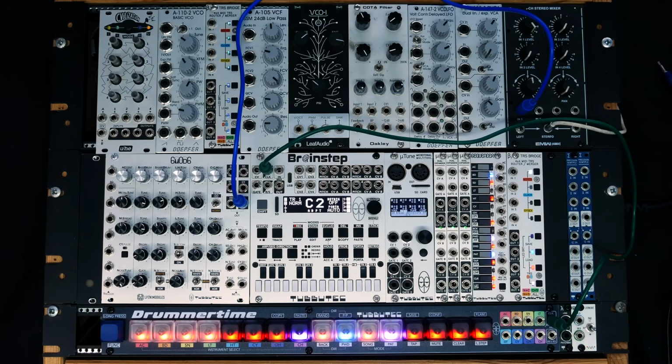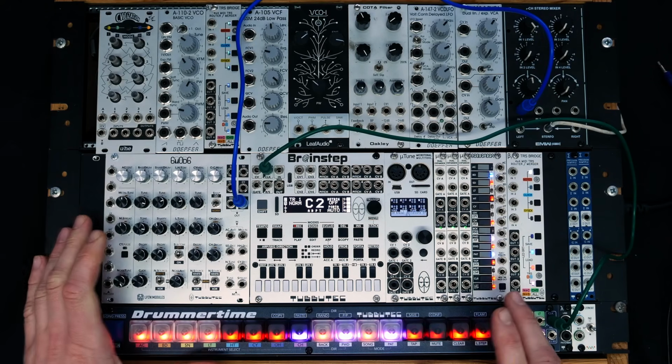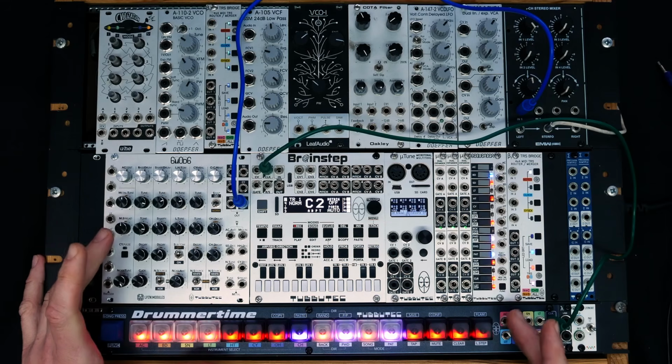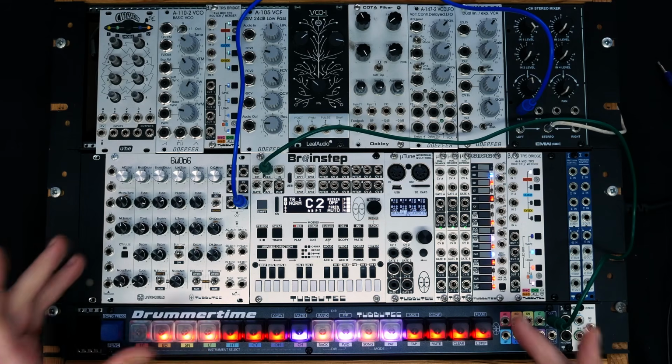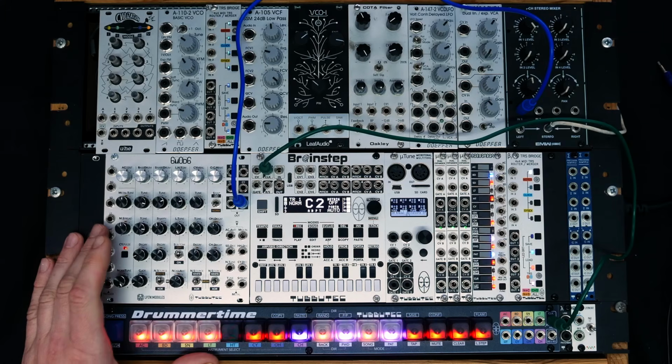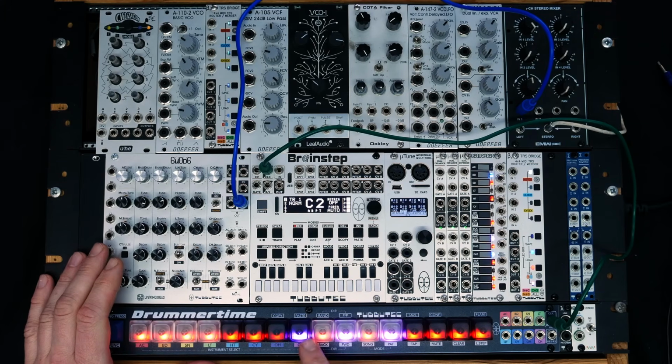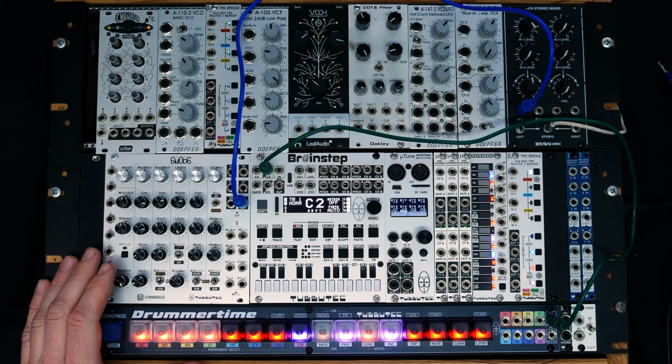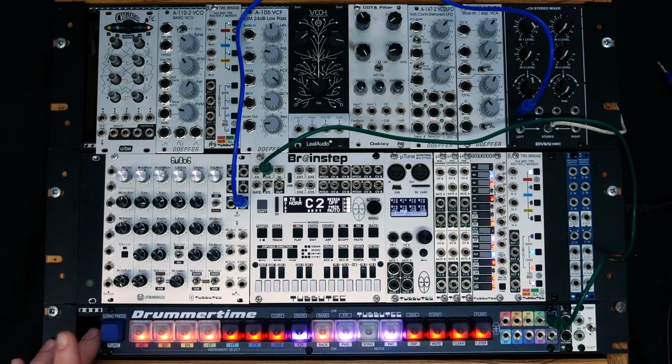Drummertime includes a Flam or ratchet effect that can be used to create subdivisions of steps, as well as various kinds of tuplets, e.g. triplets or quintuplets. There's always one instrument that triggers the Flam effect, and multiple instruments can be set to react to this trigger. To enter the Flam configuration menu, press Function and long press Flam.